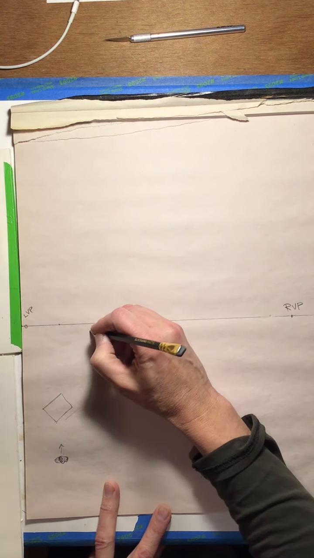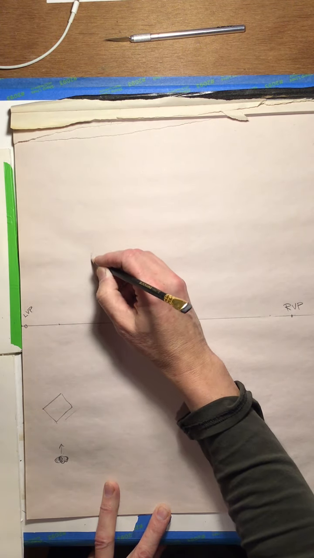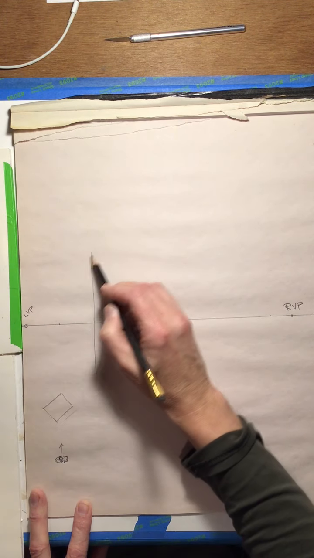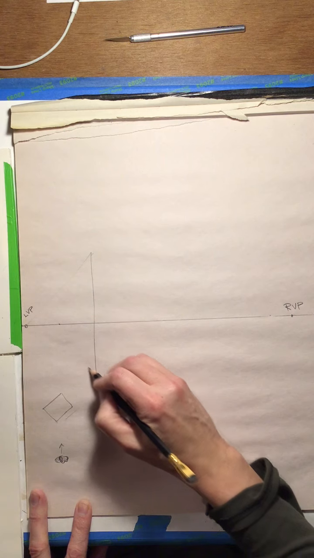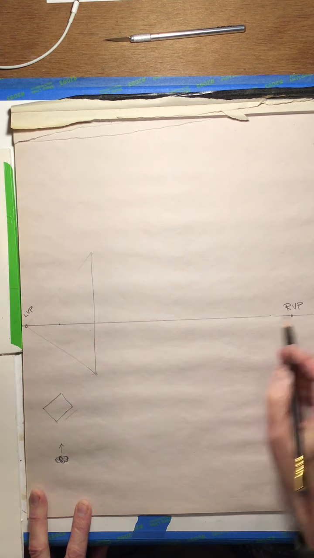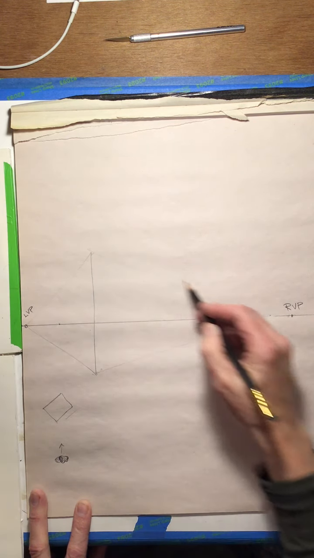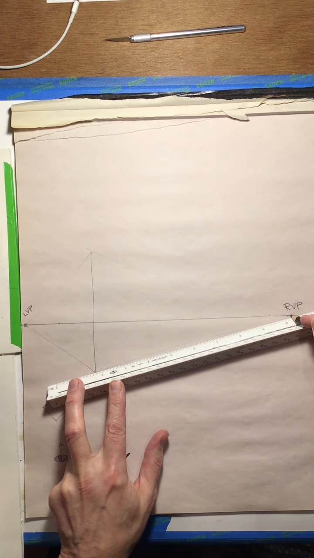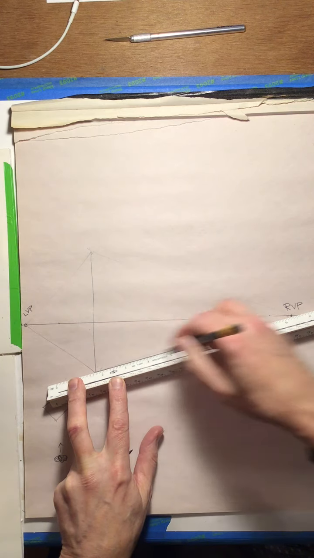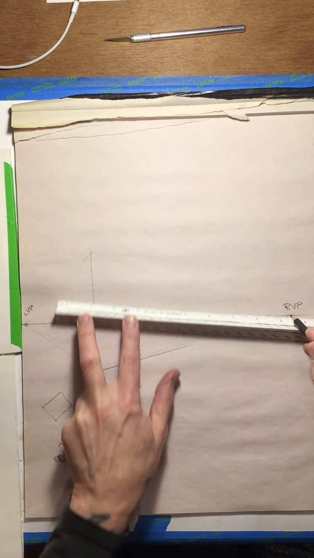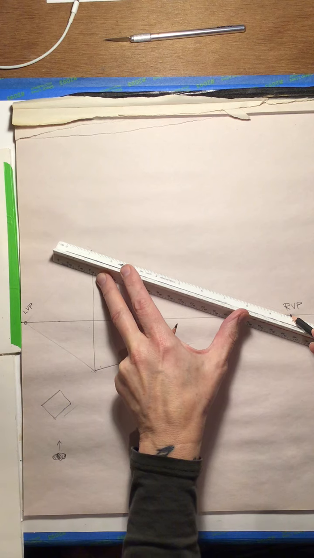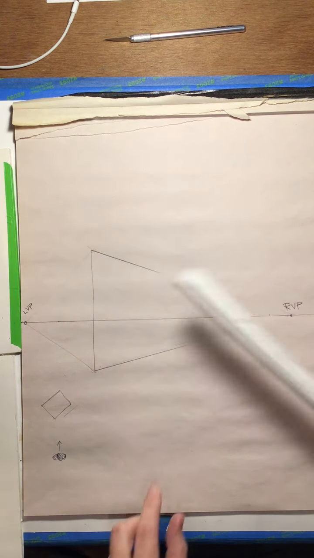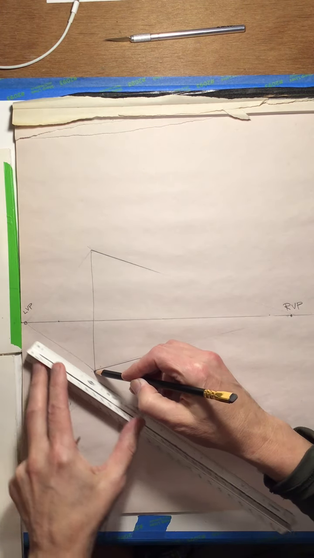To draw this tall one, I'm just going to put a line that goes above and below the horizon, down to the vanishing point, up to the vanishing point. So from that initial vertical line, you draw to both vanishing points from the top and bottom. And I'm not going to draw all the way, the depth is limited, so I don't need to draw all the way to the vanishing point.